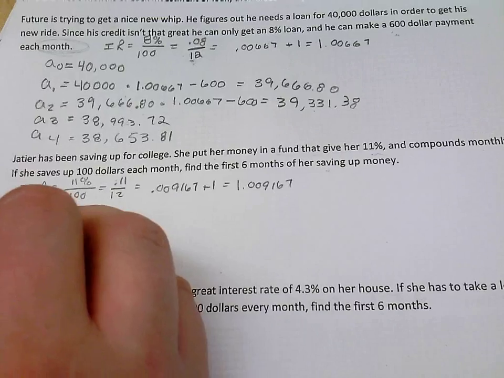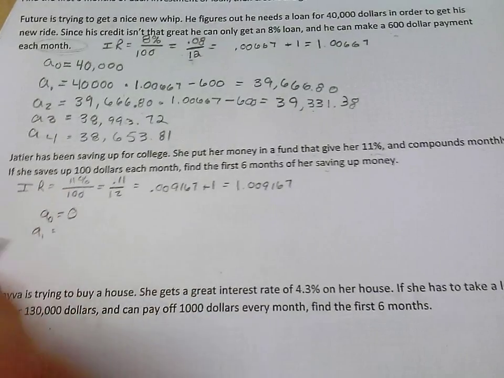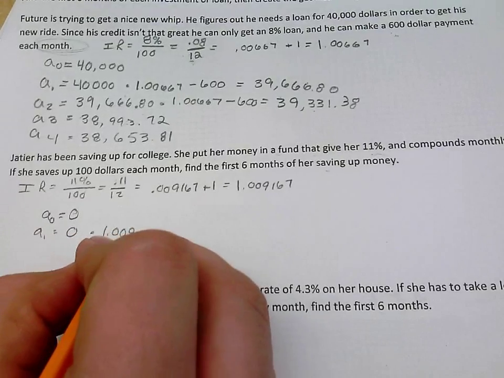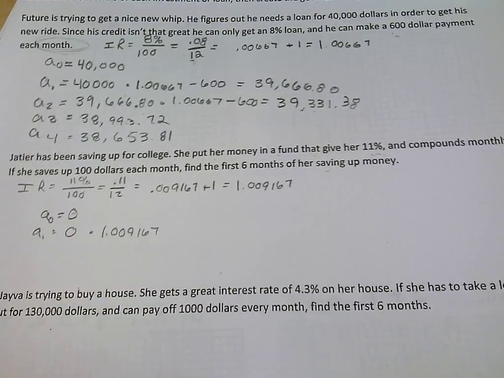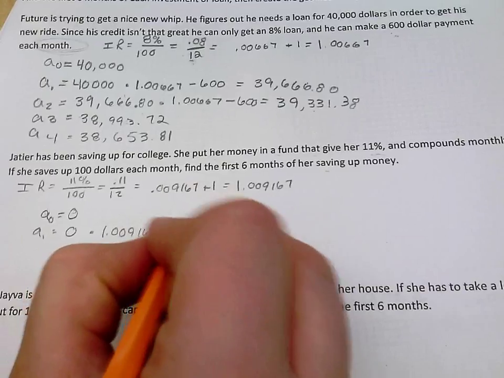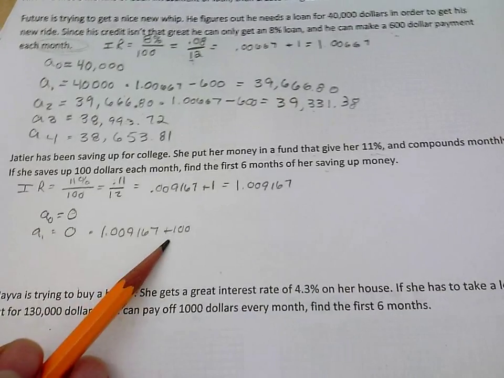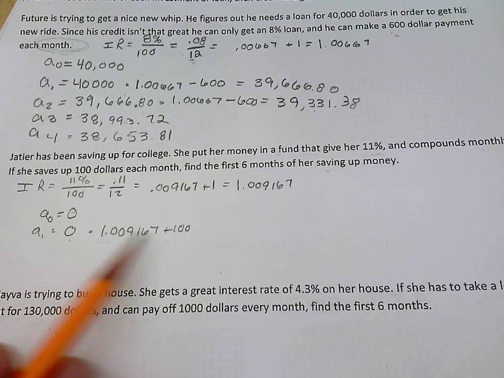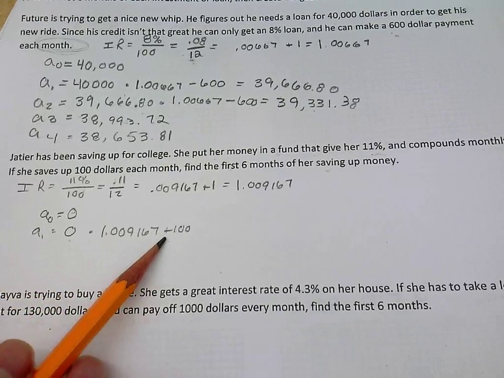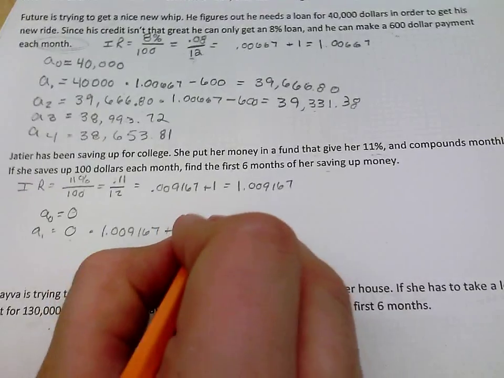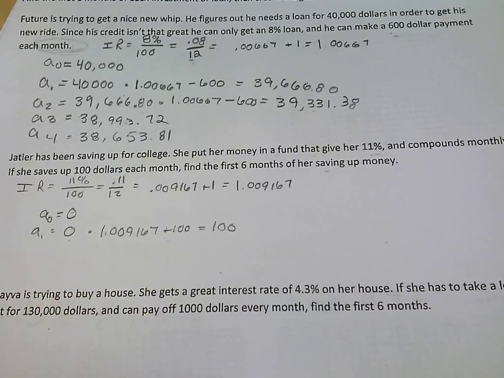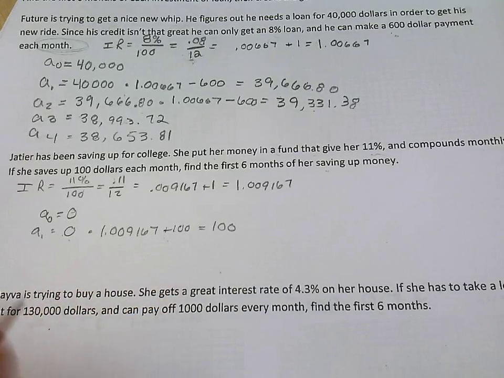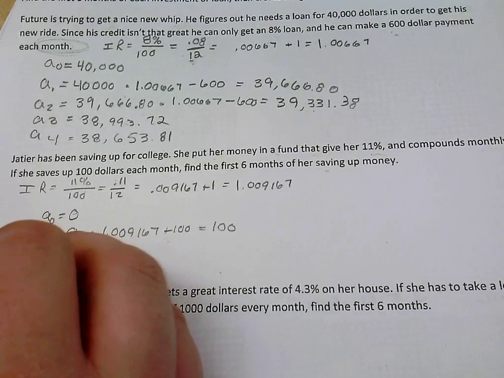To get the first month, we take the previous thing, which is A naught. So we take 0 times 1.009167, and we add 100, because that's how much money she's saving up each month. So this is her current balance times the interest rate. Then she's going to add more money at the end of the month. And that's going to end up with $100. The reason why is anything times 0 is going to give you 0, plus 100.